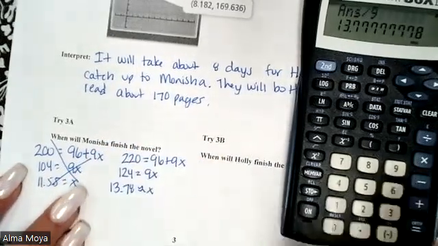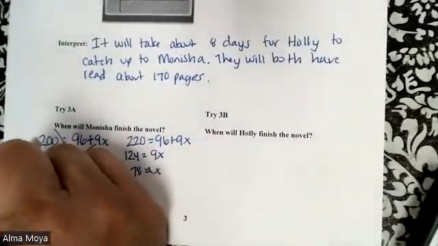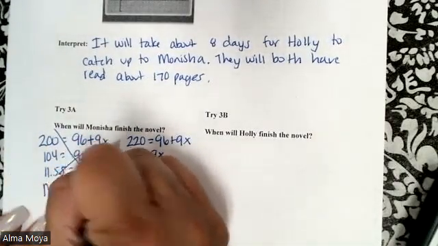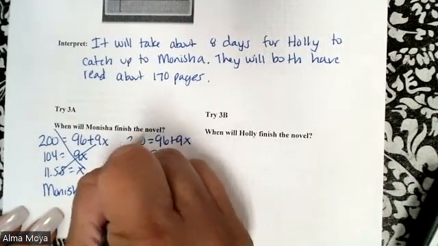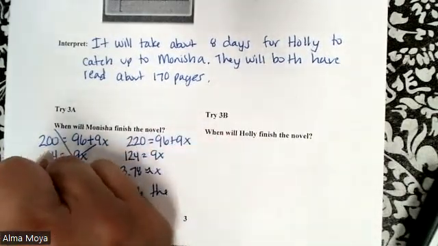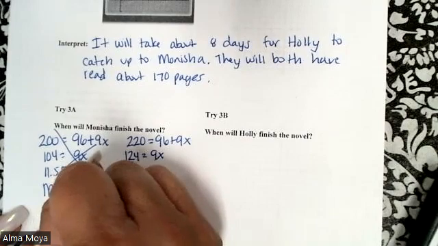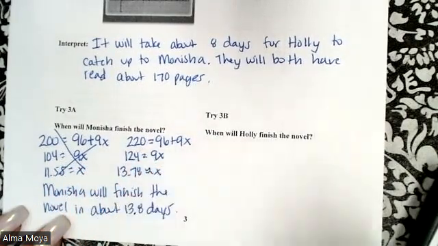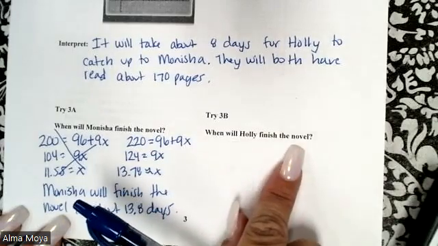13.78 days. So Manisha will finish the novel in about 13.8 days. When will Holly finish the novel?